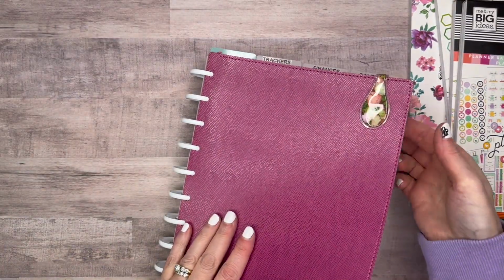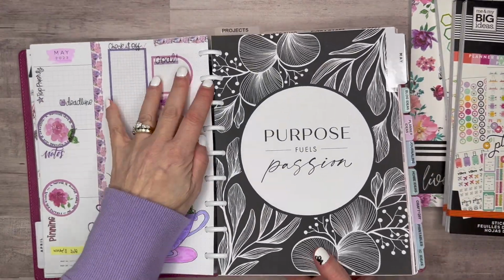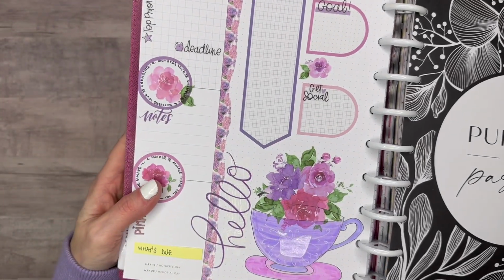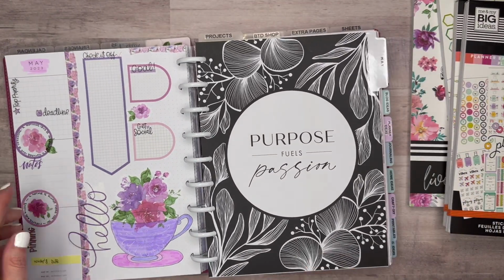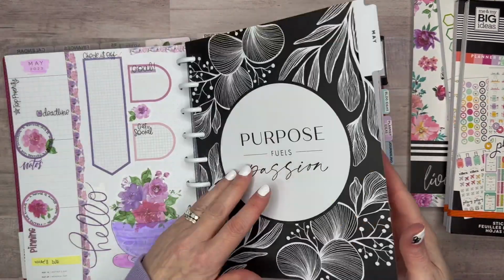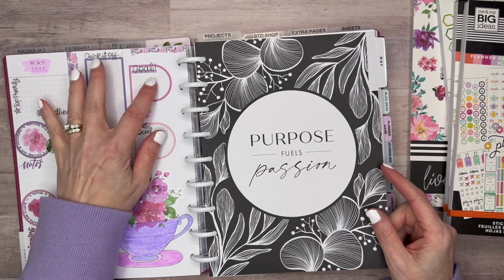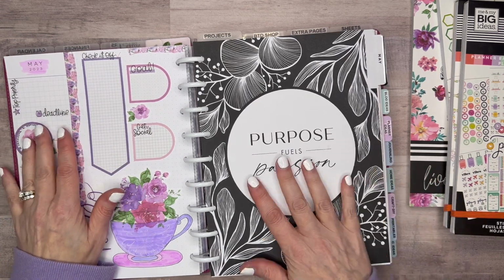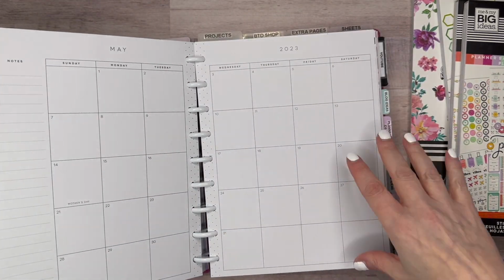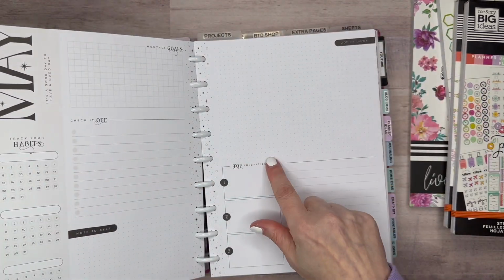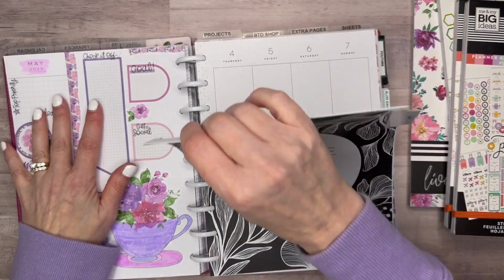So my May month is, and again, I'll link the video, this is the May currently page so that you can see what I'm talking about. Last month I had done the April La Fleur tab, but because I had so much color going on, I wanted to go a little bit more neutral. So I'm using the May Gold and Black Planner tab. I'm going to go ahead and get this pulled out.